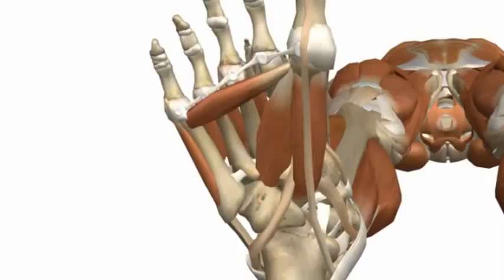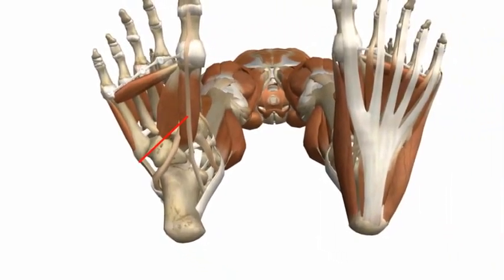This muscle also originates, like the oblique head of the adductor hallucis, on the fibularis longus tendon. This tendon is shown slightly proximal to where it should be. You've got this groove here on the cuboid bone, so this tendon actually runs more like this in this plane. So this flexor digiti minimi brevis muscle also originates on the peroneus or fibularis longus tendon.